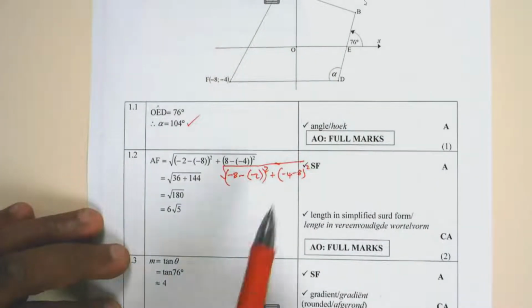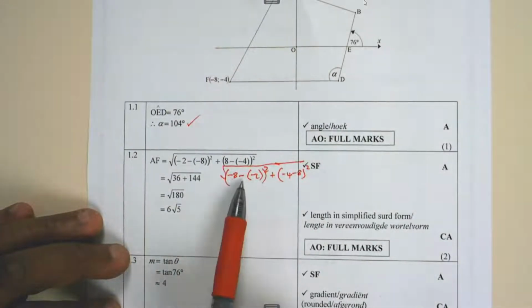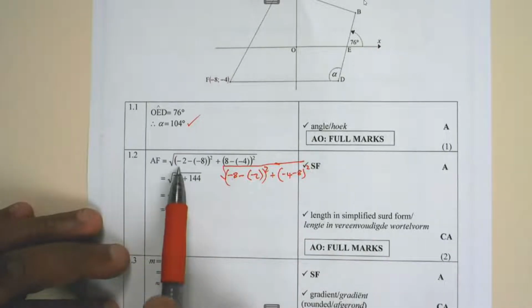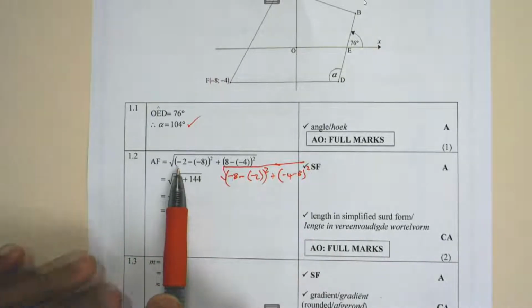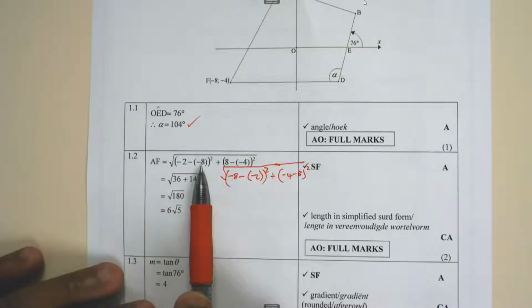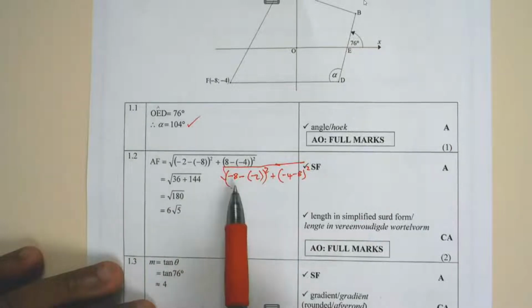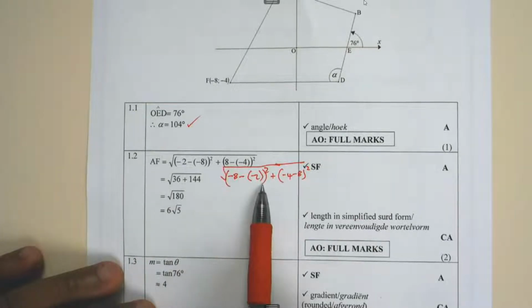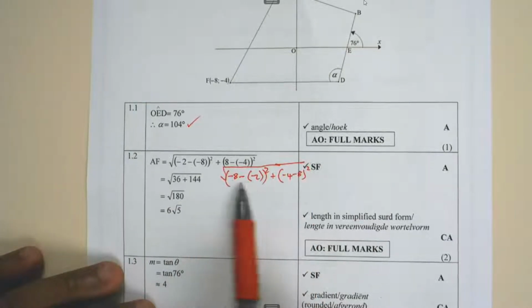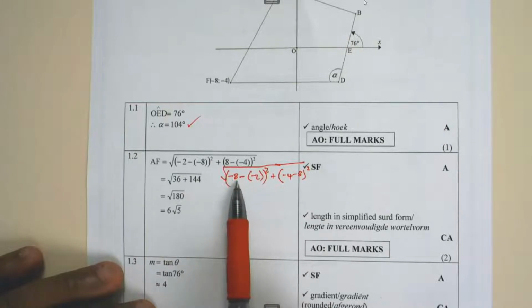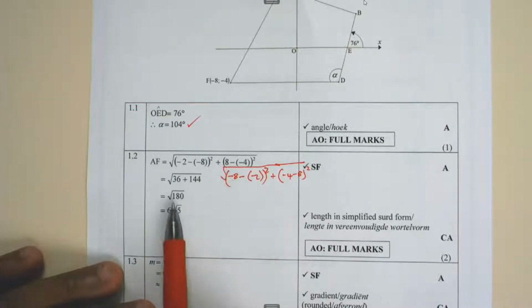Please check on the sequence of the learner substitution here. We started with -2 as per the marking guideline and came to -8, came to 8, and then -4. But if a learner writes -8 minus into -2 all squared, this will still give us the same answer, because this is 36, and you get -6, and -6 squared is still 36.